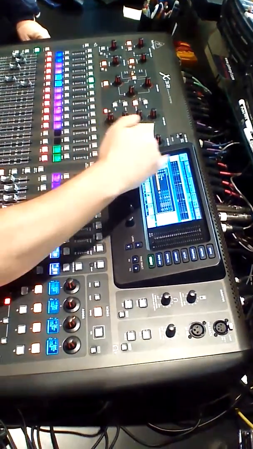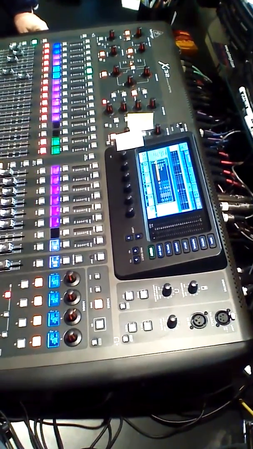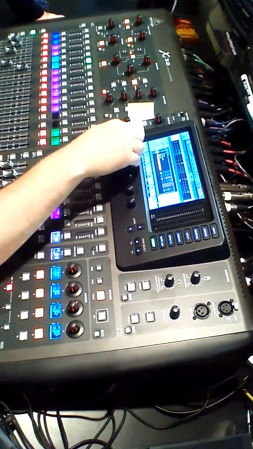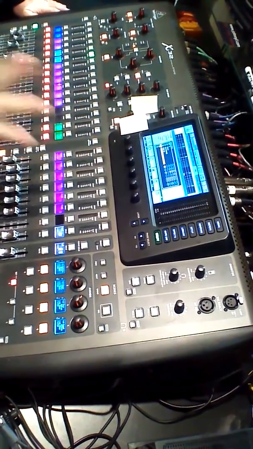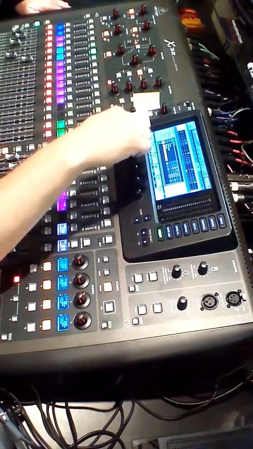And the same thing, you can save pieces. You can also recall just a couple pieces. Let's say we saved everything, but then we wanted to recall it and we only wanted the EQ to come back. We can just select which piece we recall as well.